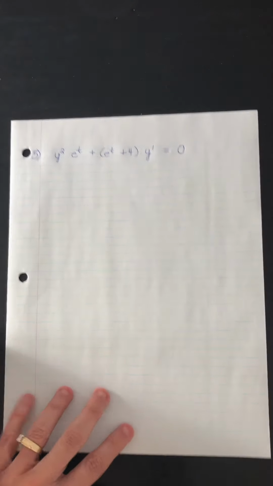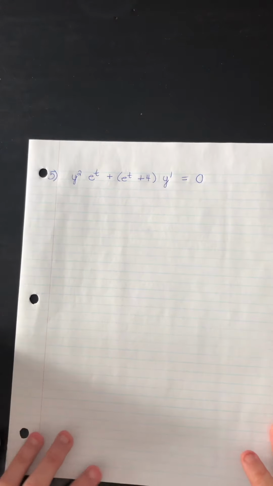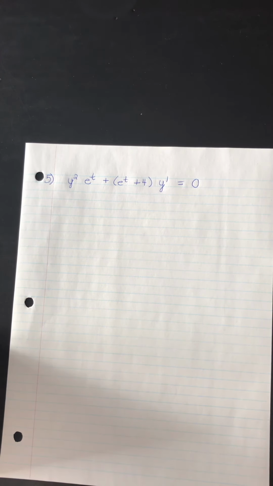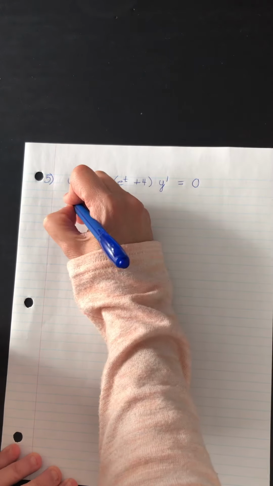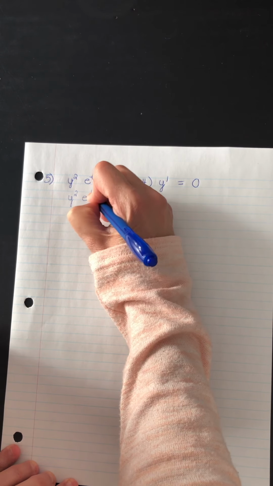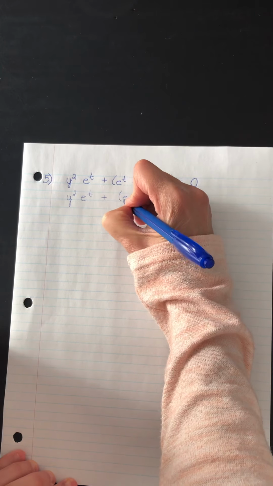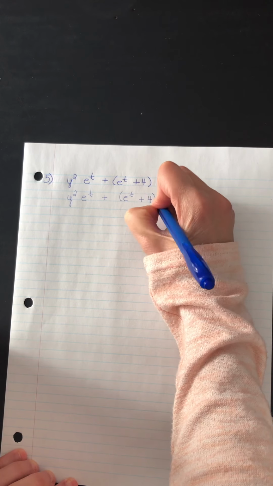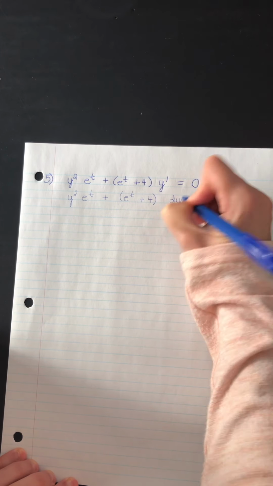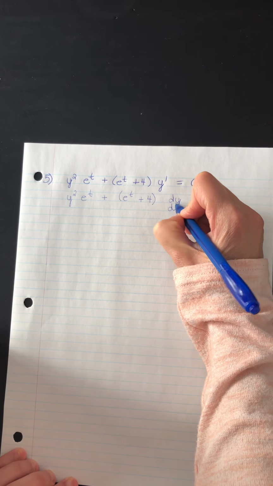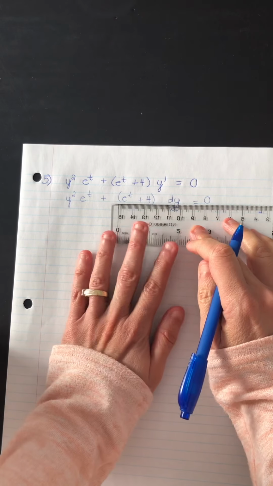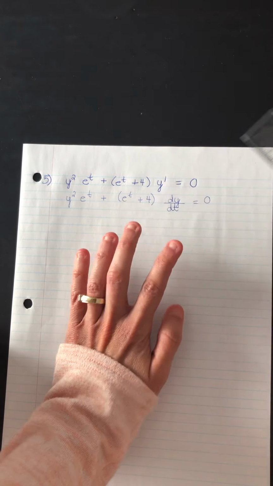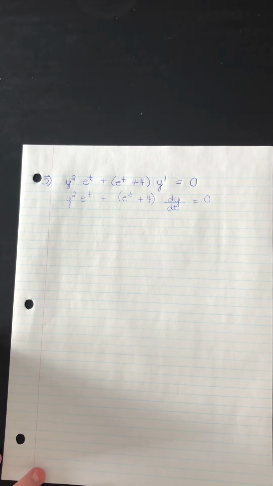Okay, one more. Let's do one more together. So the independent variable in this question is t instead of x. This is y prime. So the very first thing we have to do is change y prime to dy over, now normally dx, but in this case actually dt. Okay, so that was our first step. Change y prime into dy by dt.